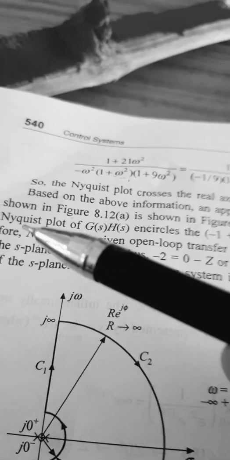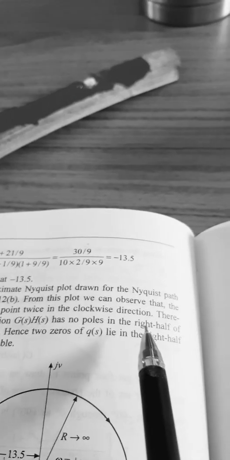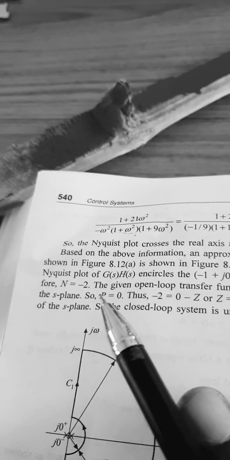From this plot, we can observe that the Nyquist plot of G(s)H(s) encircles the minus 1 plus j0 point twice in the clockwise direction. Therefore N is equal to minus 2.